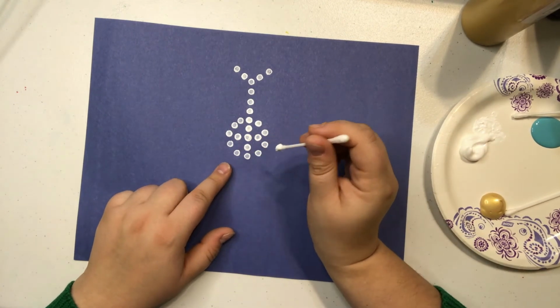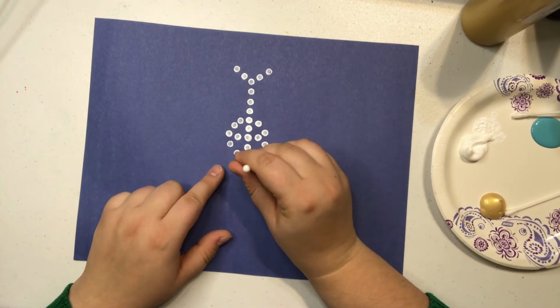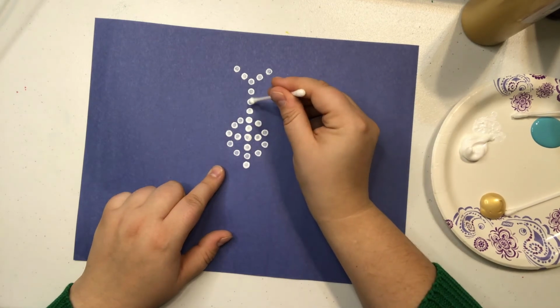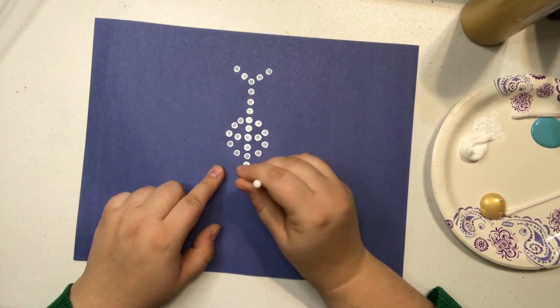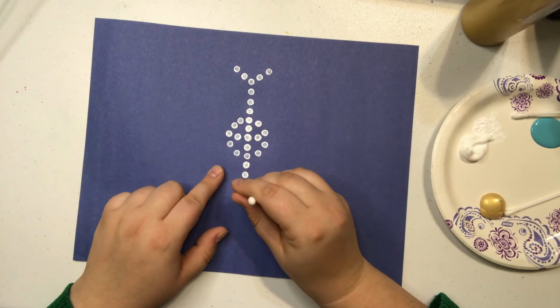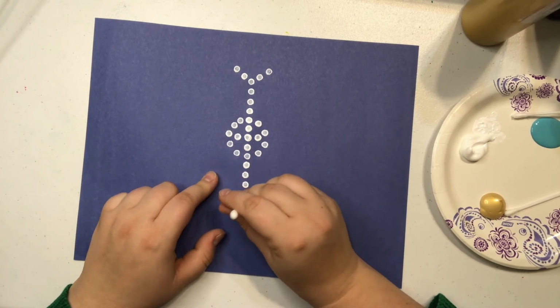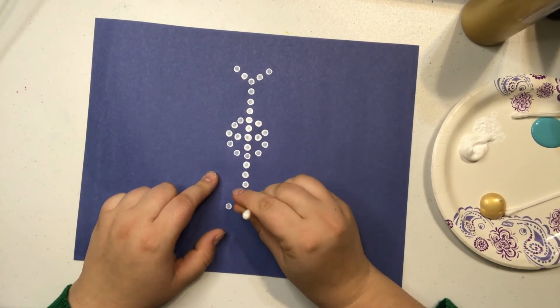I'm going to do the same thing to the other side. And I'm going to count 1, 2, 3. So I went out 3 dots, and then 1 more where I started creating my kind of Y shape.